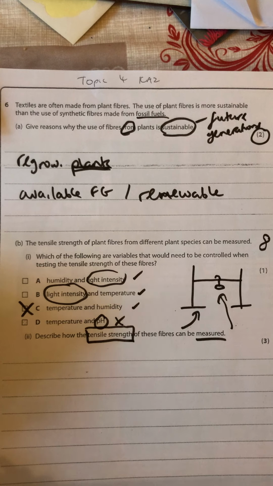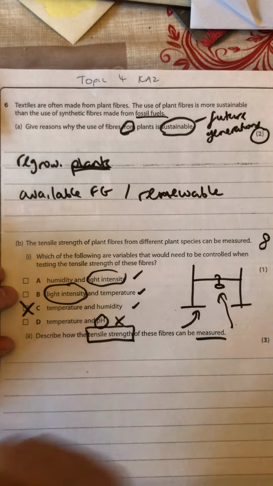And to work out the tensile strength, we've got to do a formula. So we know that tensile strength is force divided by cross-sectional area.